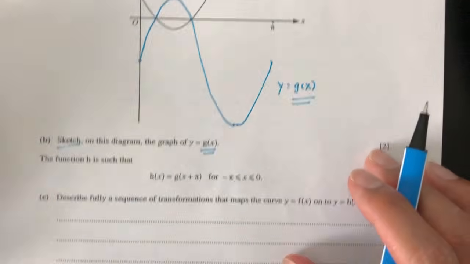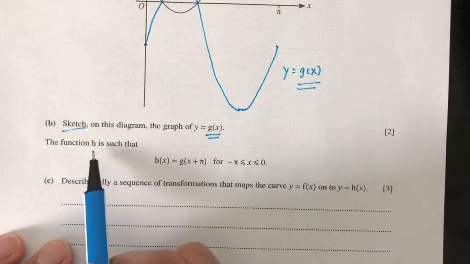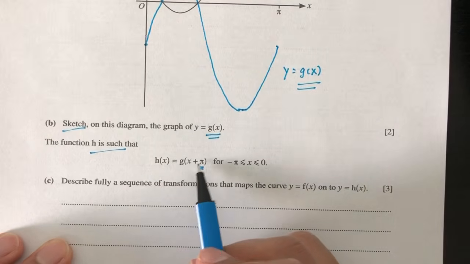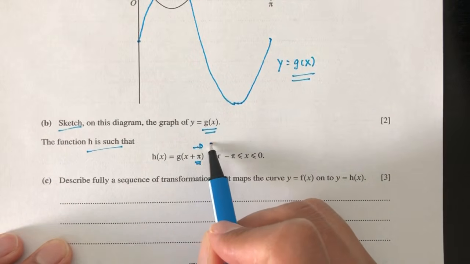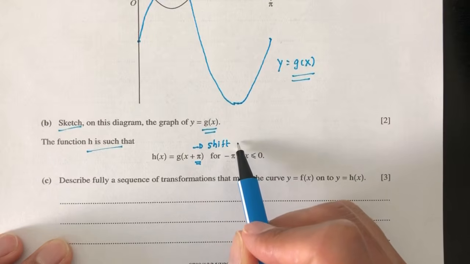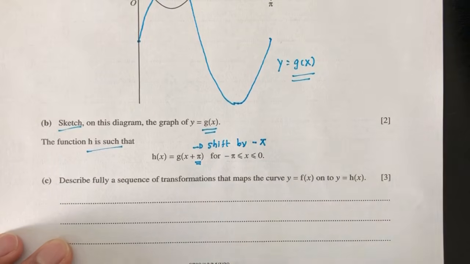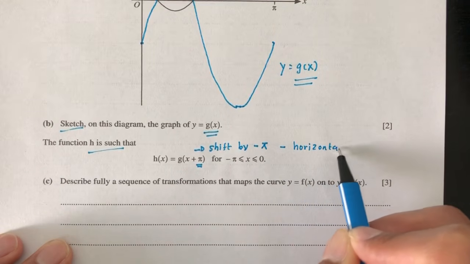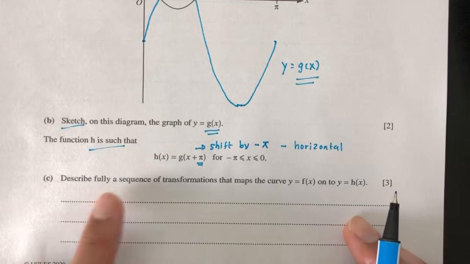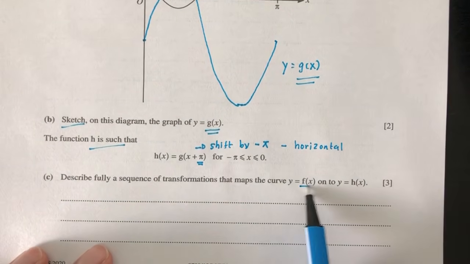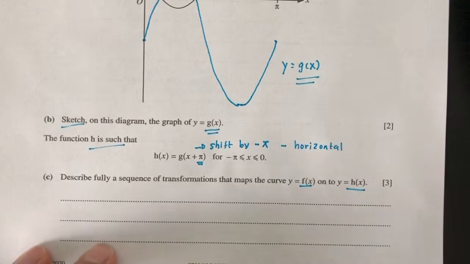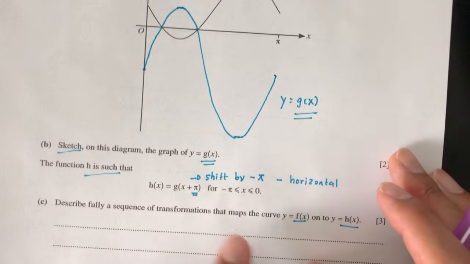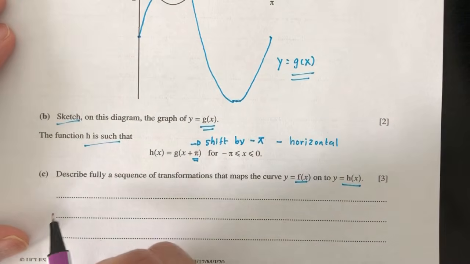Okay, so now moving on to part C, we have a function h given by g of x plus this. Whenever you see plus, it means it is a shift by minus this in the horizontal x-direction. Right. So let's see. Describe fully a sequence of transformations that maps f of x onto h of x. As you know already, f of x was first mapped onto g of x and then mapped onto h of x. So let's write one by one.